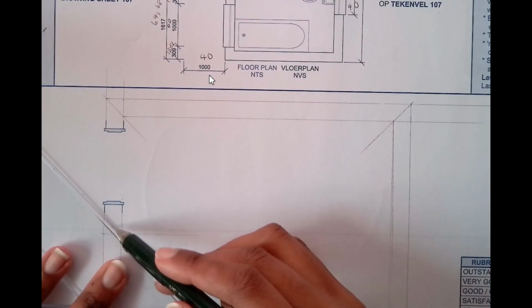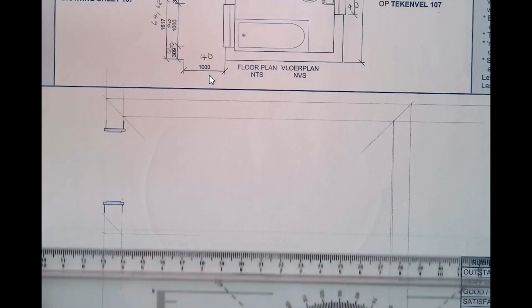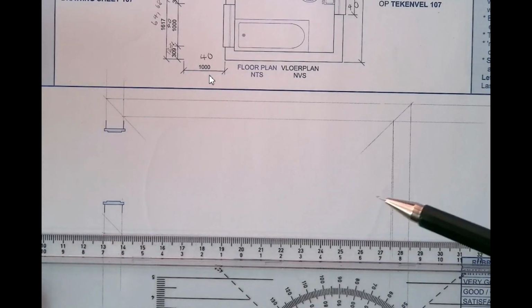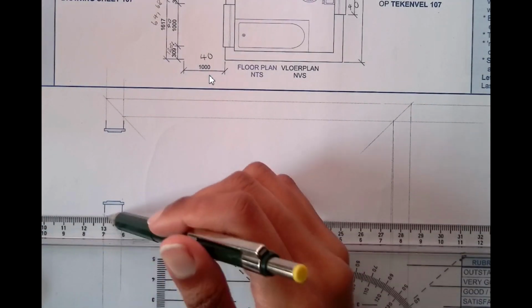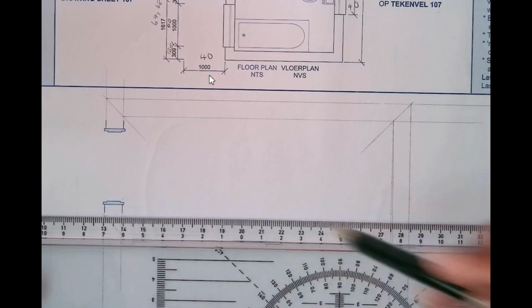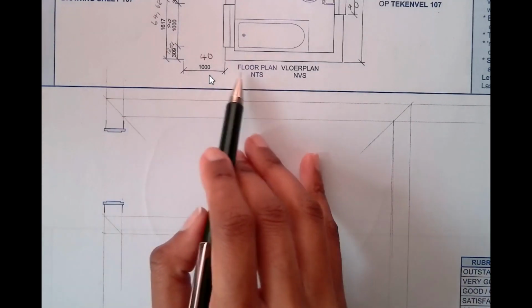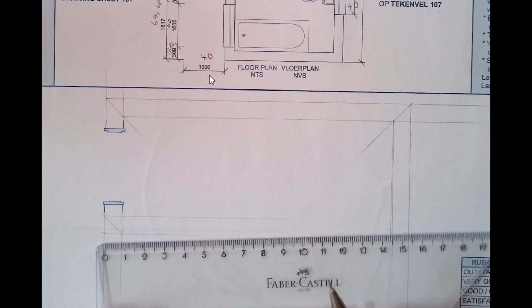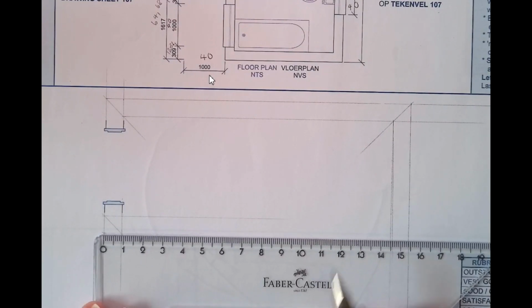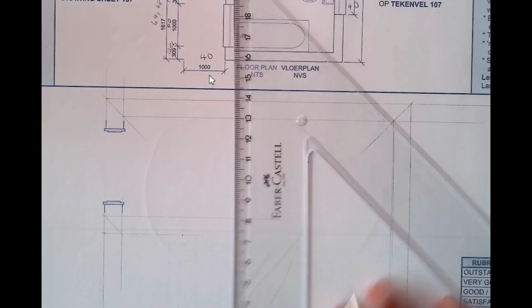My light didn't come out, so that's where your 45 will be. Then you can just go ahead and draw the inner wall like that. And then we know that from here to here, it's this 1000 that we have here, which is 40. So from the outside again, you measure 40.